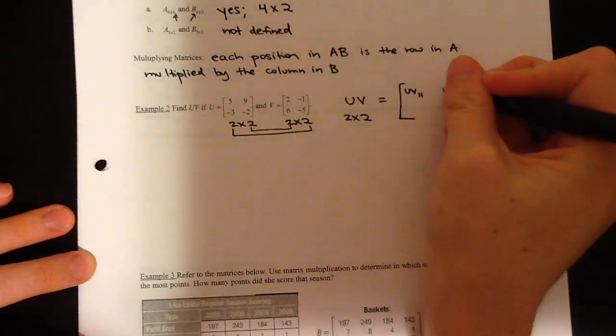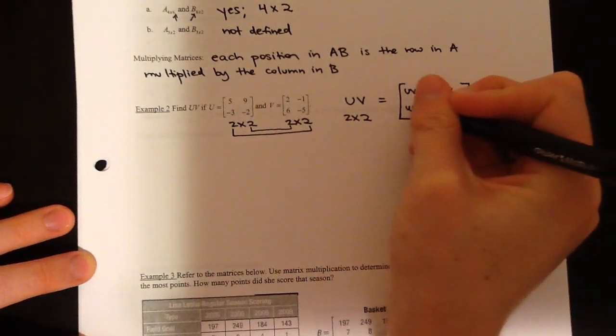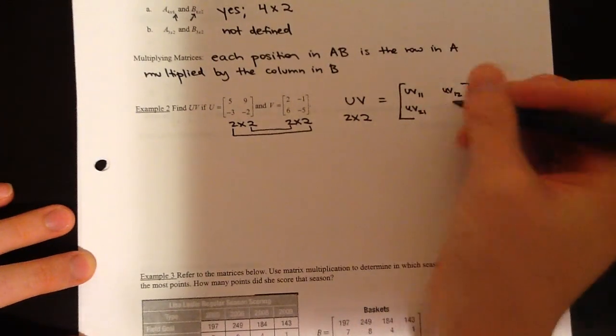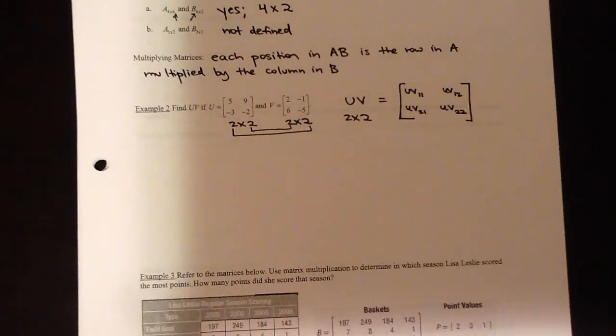This is uv12, first row, second column. This is uv21, second row, first column. And this is uv22, second row, second column. So they all have this notation that we use when we're talking about what element.